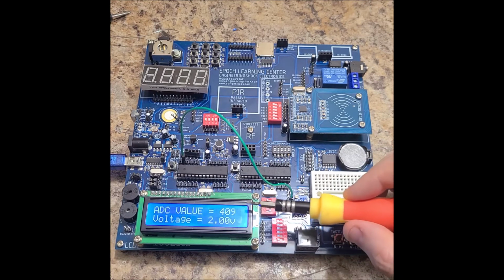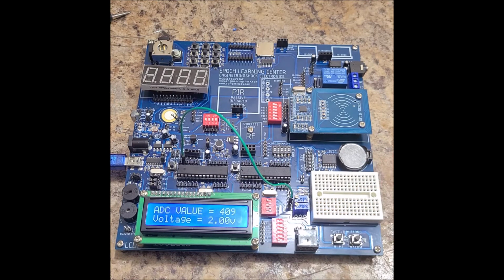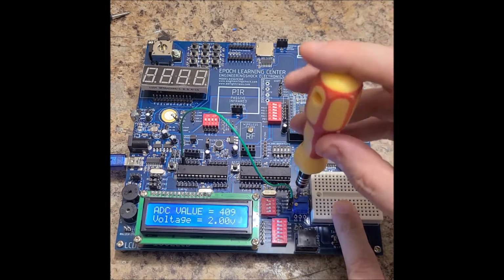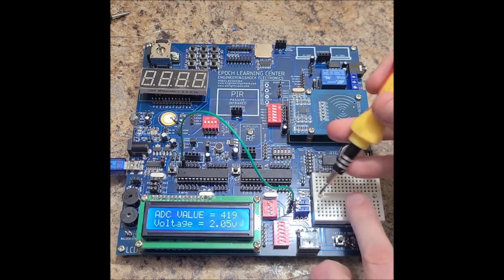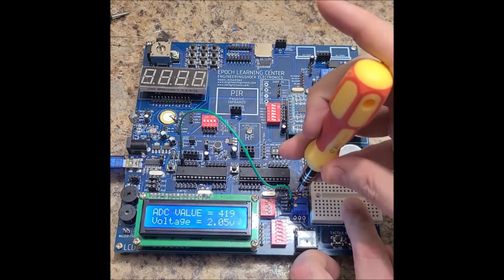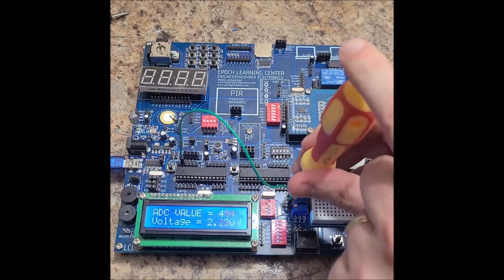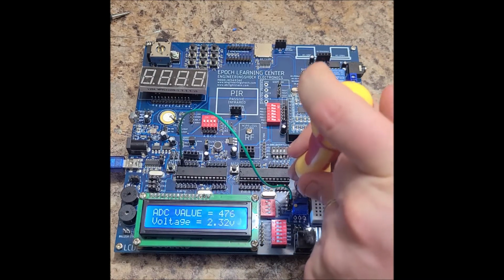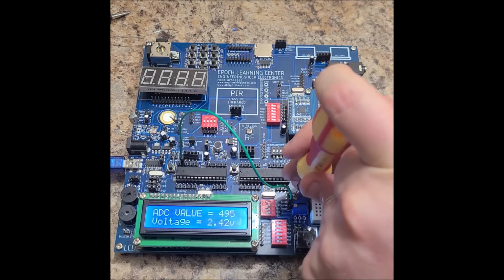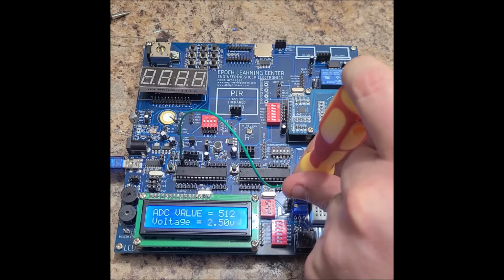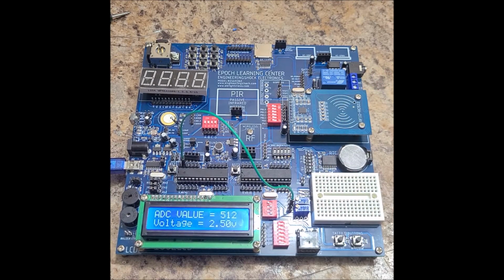So if I turn this number up to roughly 512, we should see 2.5 volts. So I'm going to tune that actually. Let's try to get tuned up. Sorry about that. Screwdriver's not great. So 512 should be 2.5 volts roughly. There we go, 2.5 volts.